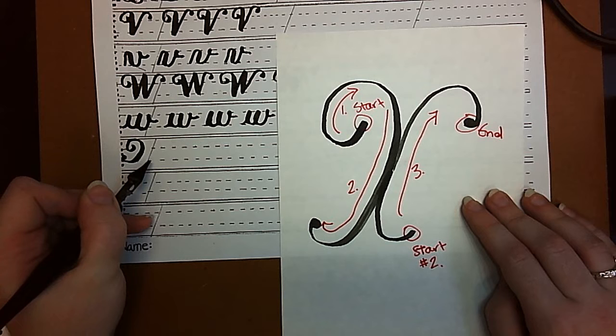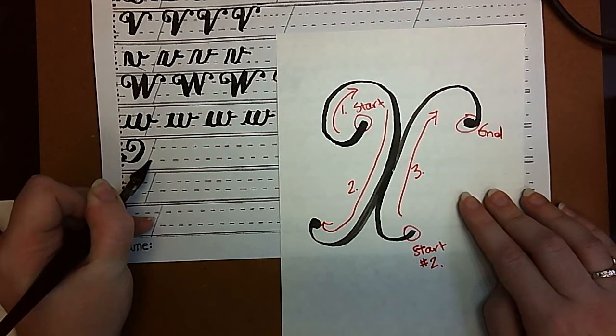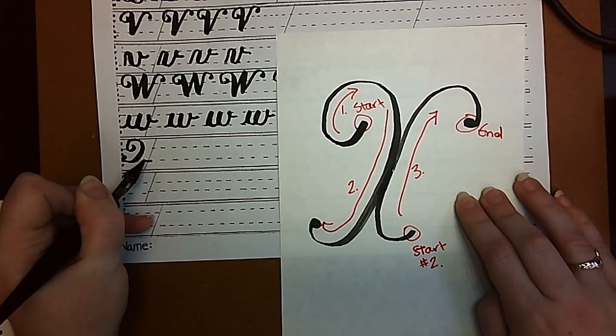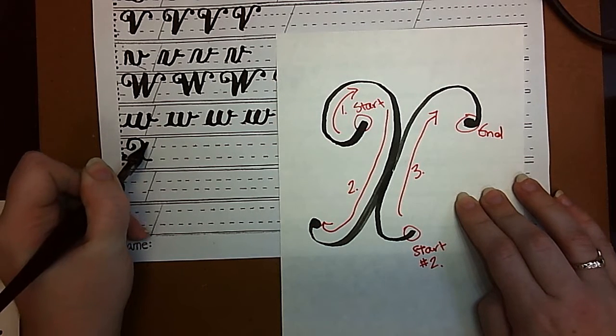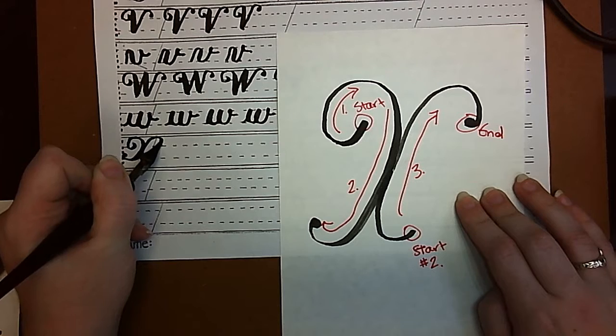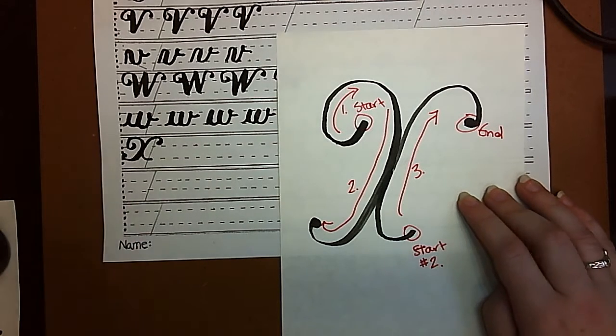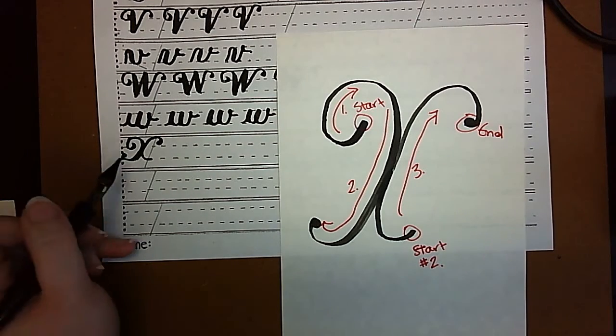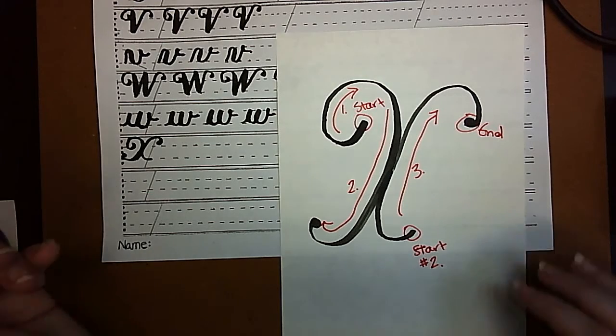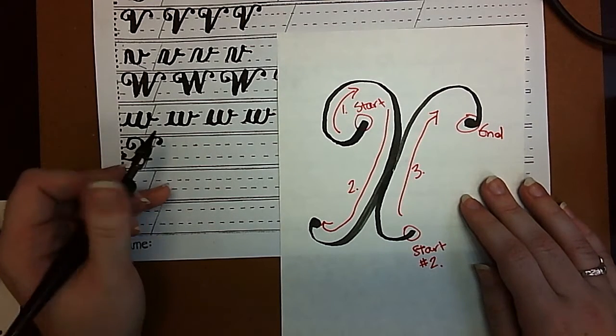Then we're going to move our pen over to the right. Start at the bottom of the X space, push it up so it overlaps with that first line, curve it out to the right, and end in a dot. So we almost have these two curves that overlap. I'm going to do that again.